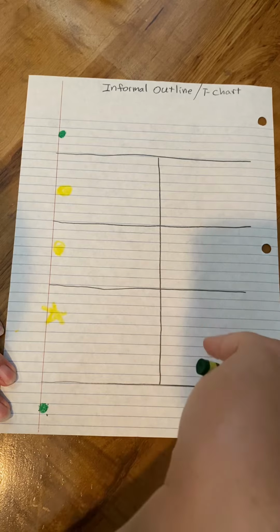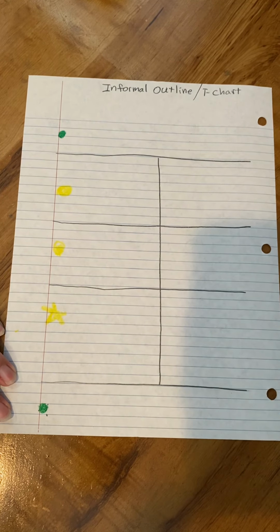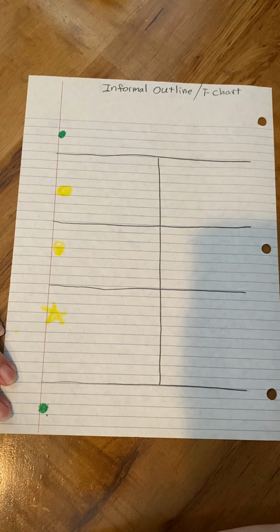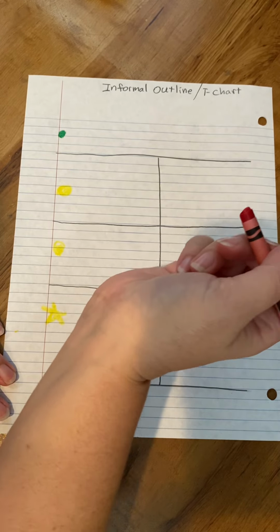Now over here, I have some empty squares. If you were with us in 1st grade, you know we didn't work too much on this side of the paper, but this year in 2nd grade, we are. It becomes very important. So I want you to pick up that red crayon.